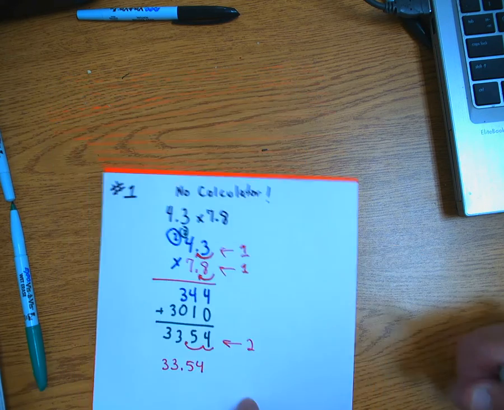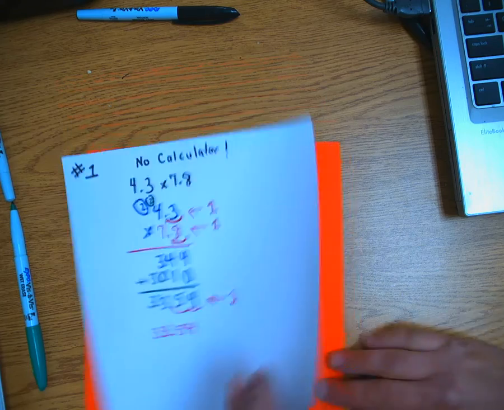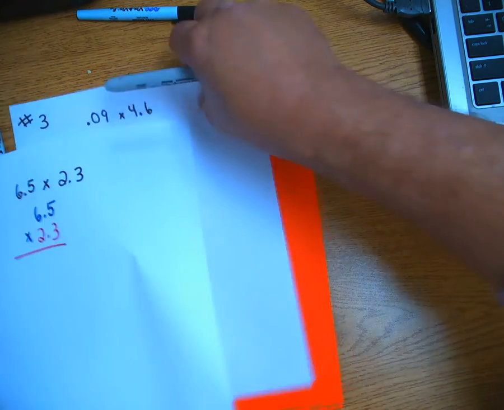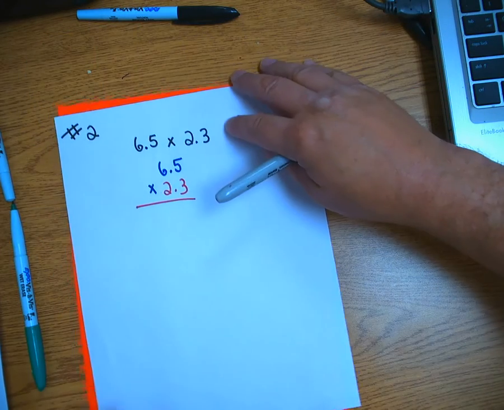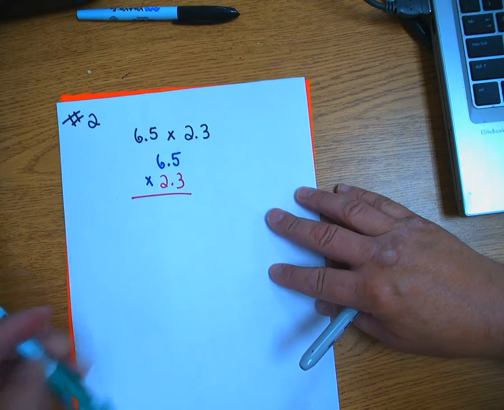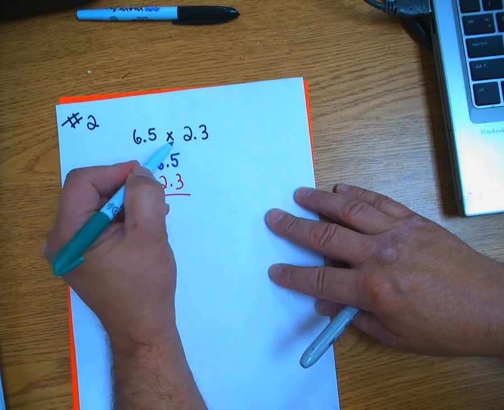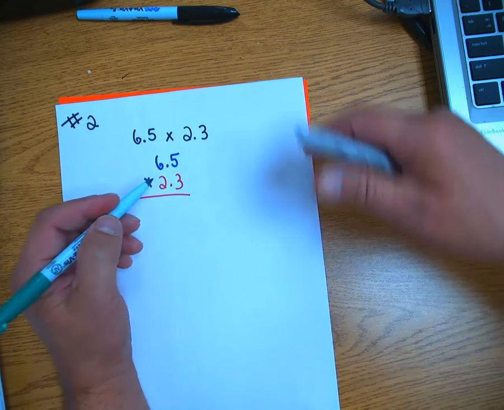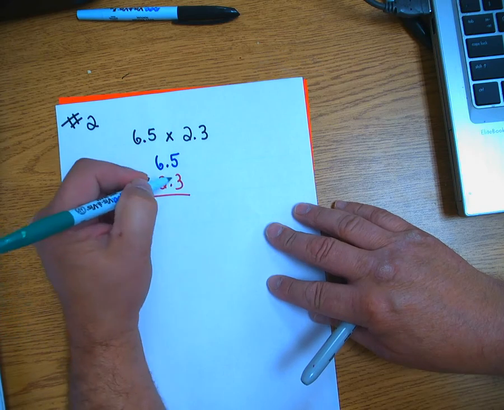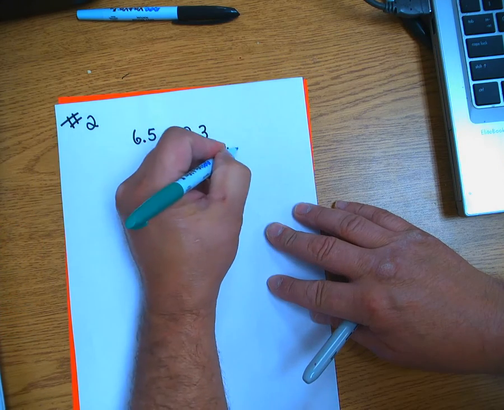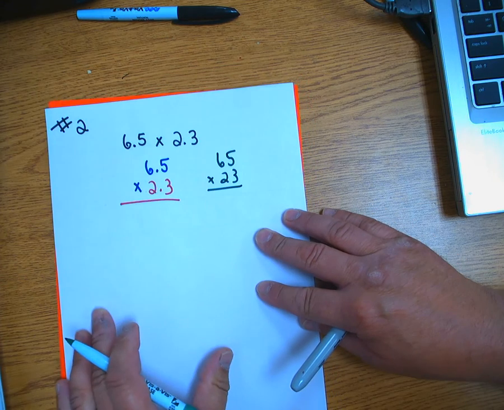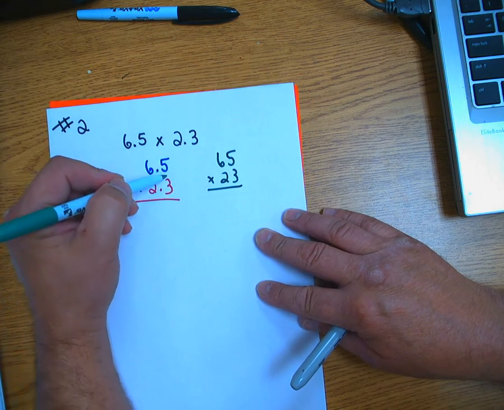Okay, next. Number 2. Okay, same setup. Again, no calculator. 6.5 times 2.3. Going to write it like this. It just happens that the decimal lined up, but it does not matter. You don't worry about the decimal till later. It'd just be like multiplying this. Okay, don't worry about the decimal now. You just multiply like you always have been.